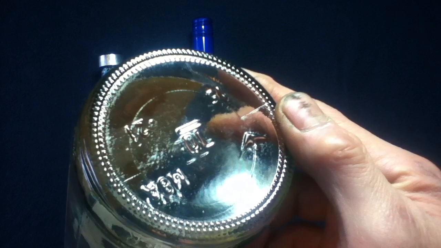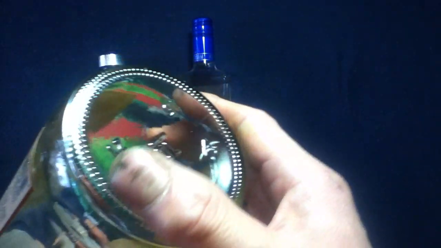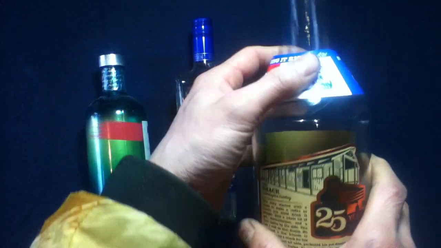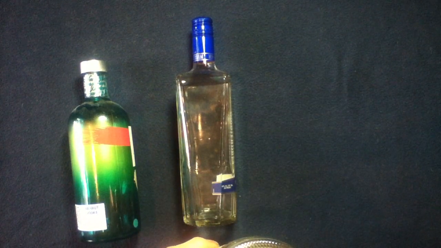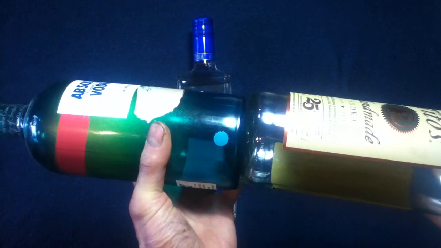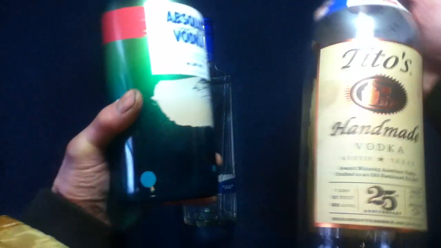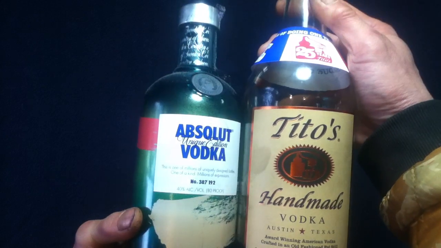This one also has a stylized bottom for grip, but is very flat. Just a very slight cave in at the bottom there. But diameter wise is almost 3¼ inches as well, the same as this Absolut bottle, but because of its height, that's where we're gaining that extra ¼ liter.